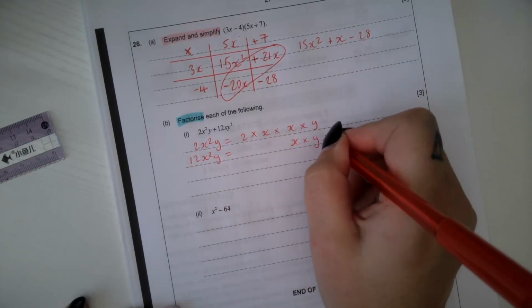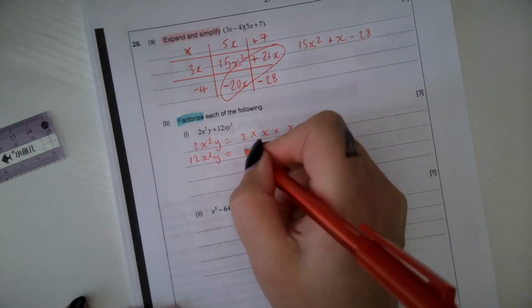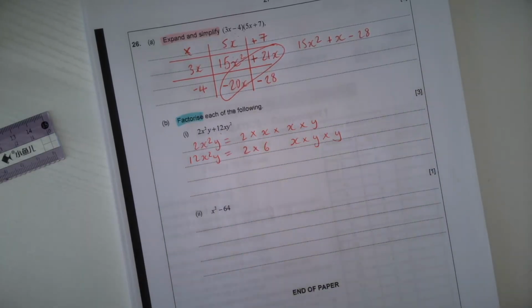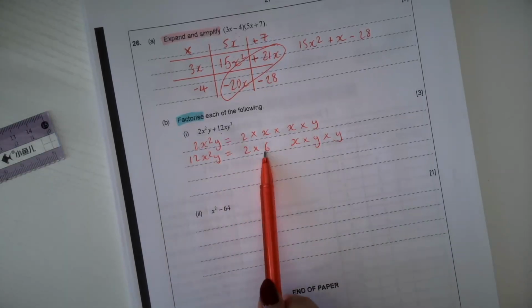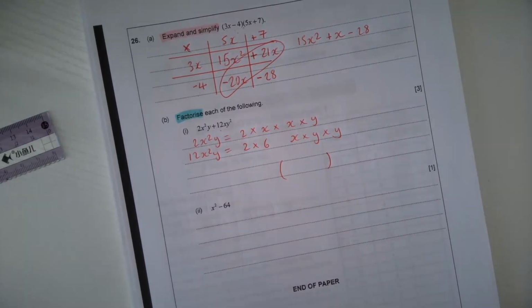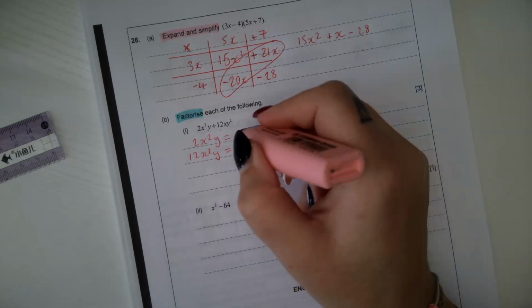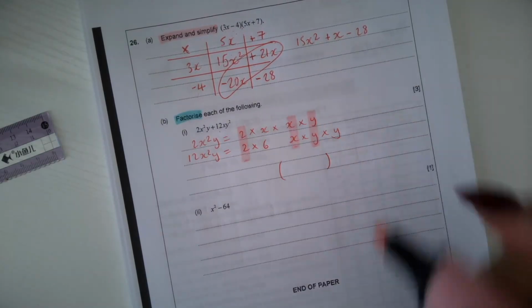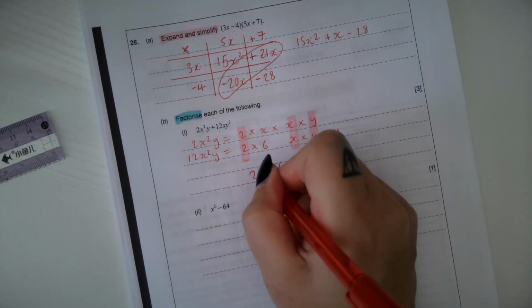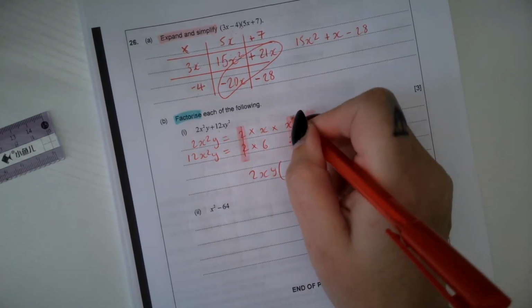12x squared y is 12 times x times x times y, but I'm going to split that 12 into 2 times 6, because I want to pull out common factors, so it made sense for me to split 12 into 2 times 6, so we've got a matching factor of 2. So we're going to factorise, so it means we're putting in one bracket here, and we're going to pull out what they have the same, so we can take a 2, an x and a y. That's why I lined them up the way that I did as well. So we can have 2xy on the outside, so that's those dealt with.